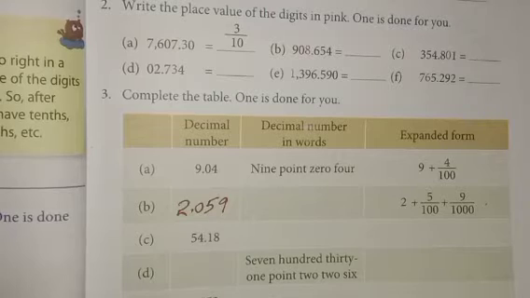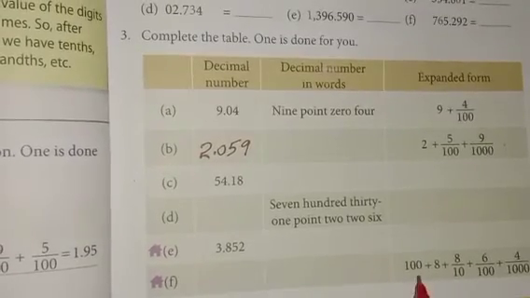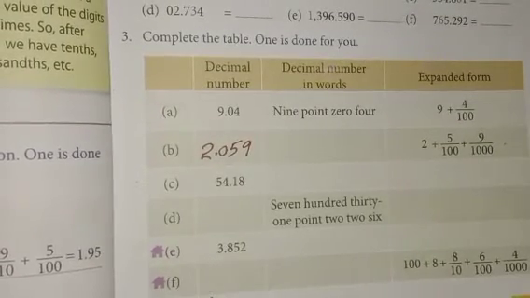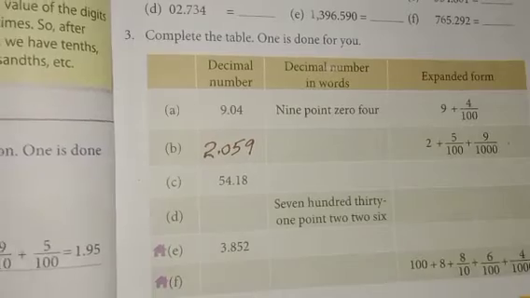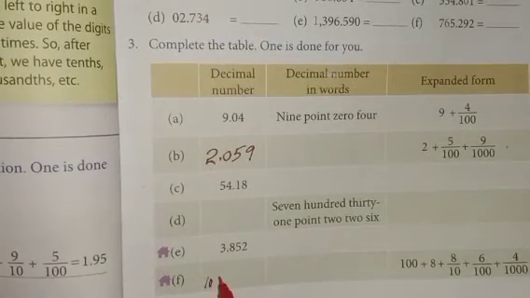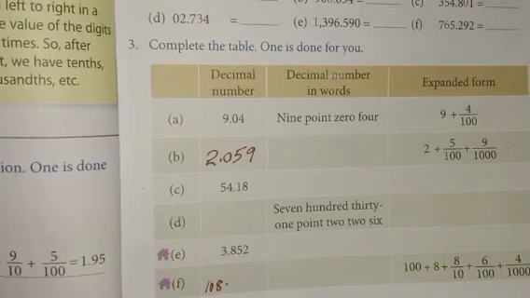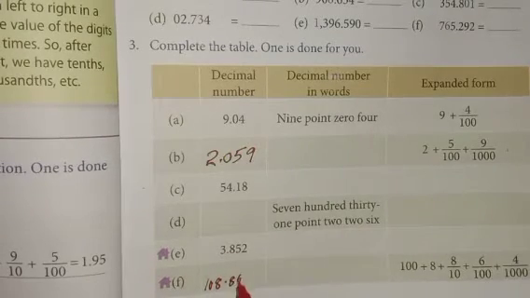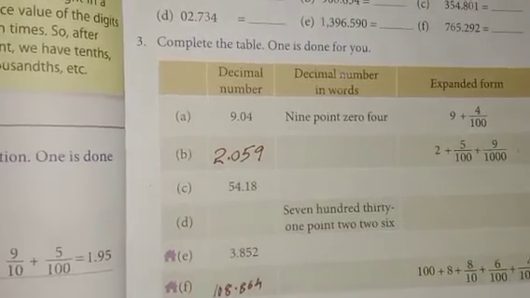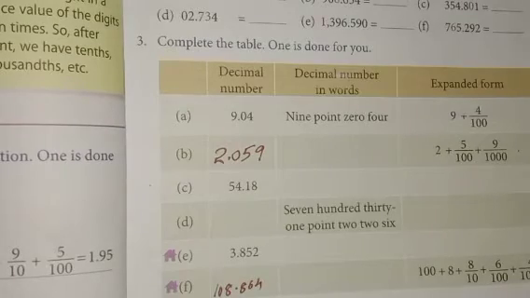Next one here: 100 plus 8 plus 8 by 10 plus 6 by 100 plus 1 by 1000. So the last one, this 100 plus 8 is 108 point. How will you write? 108 point. Okay. Next 864. Try this way once. Then write the number in words.